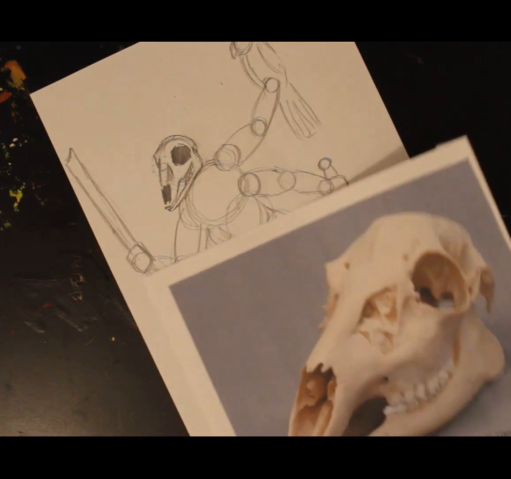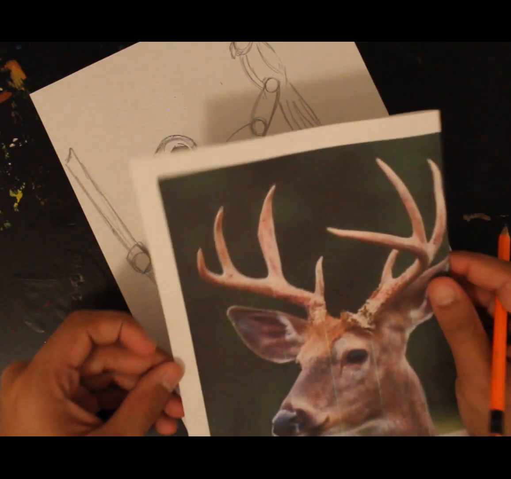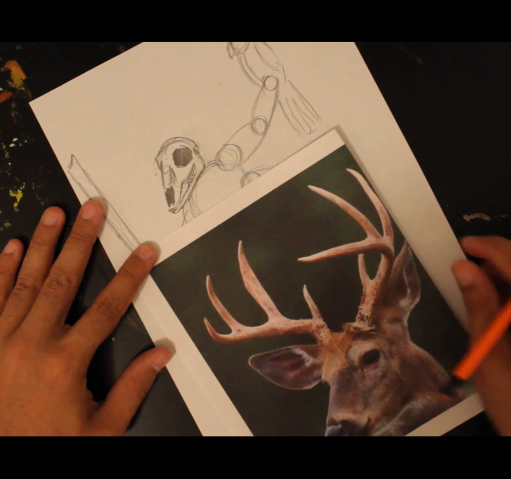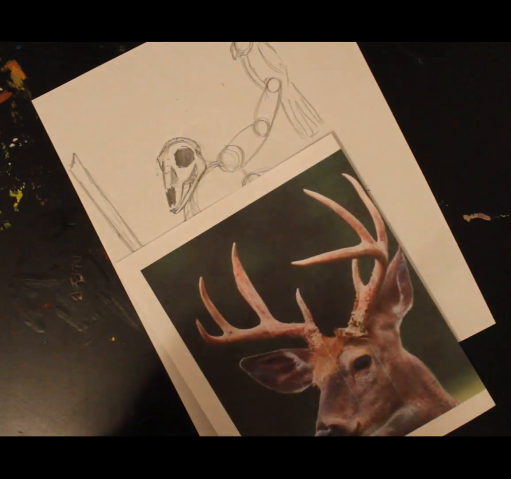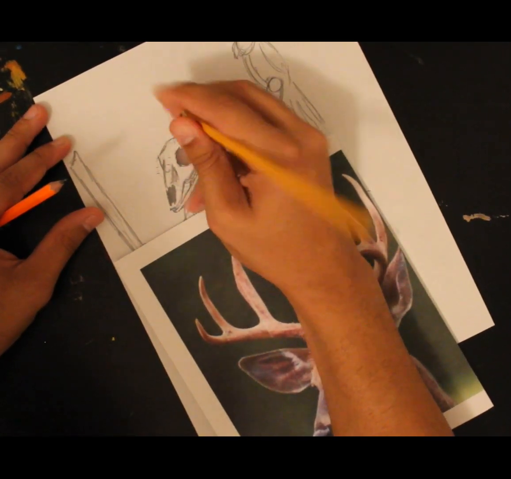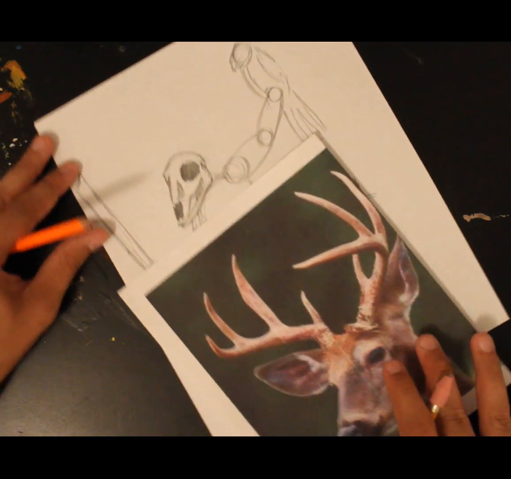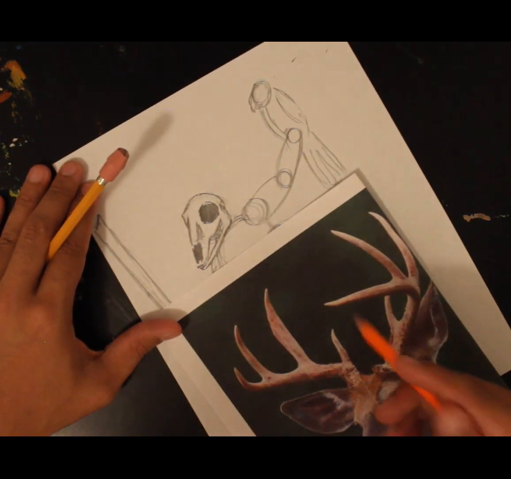The next reference, because I wanted this character to have antlers, so I'm going to use these antlers right here. And I'm going to, wait, I still have a little bit of my original circle showing through here. I'm going to use these antlers and I'm going to draw antlers on my character.